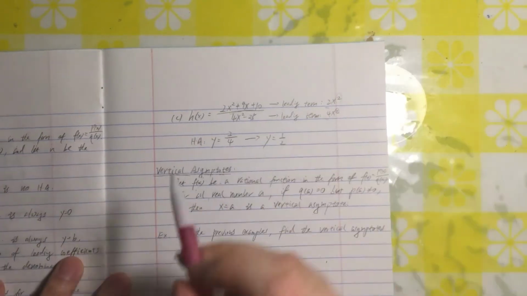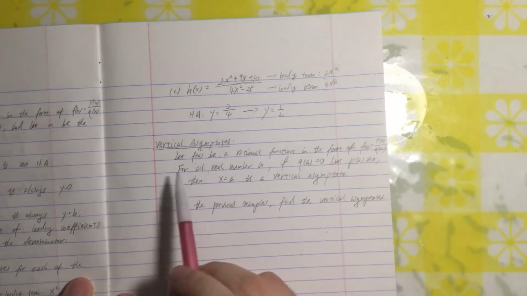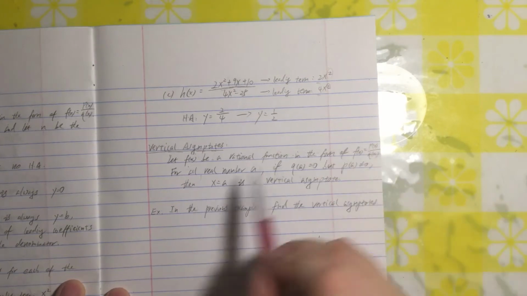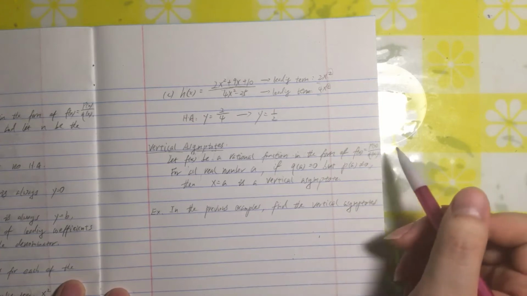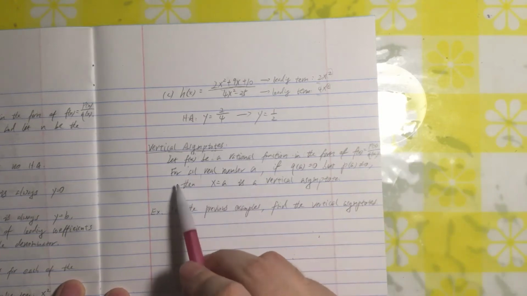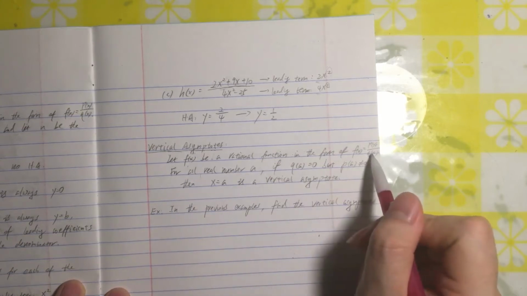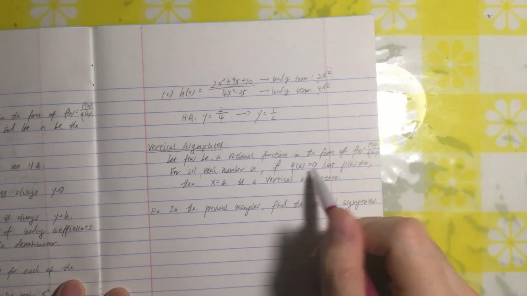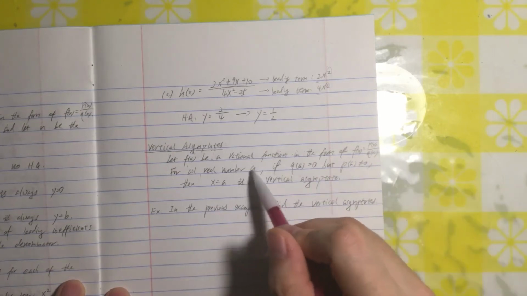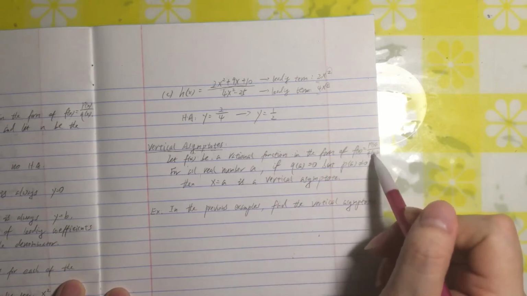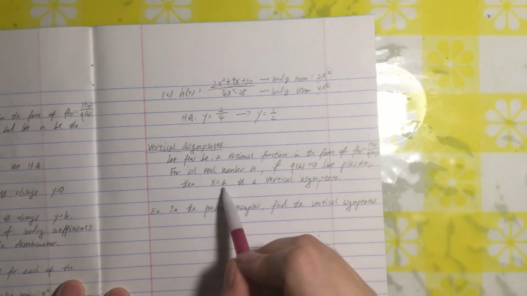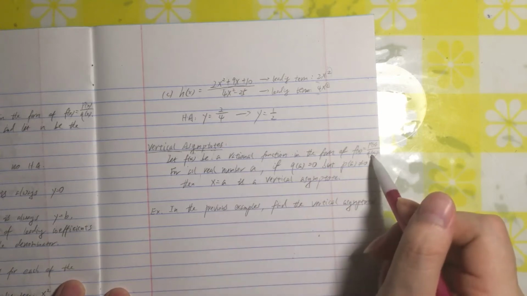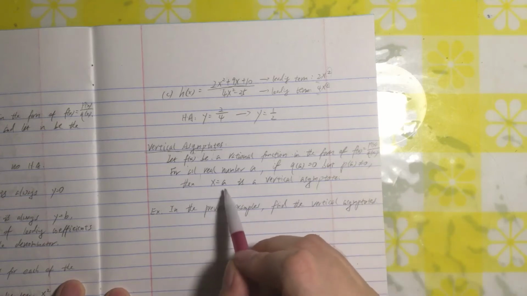Next, let me try to find vertical asymptotes. Here's the rule. Let f of x be a rational function in the form f of x equal to p of x over q of x, where p of x and q of x are both polynomial functions. For a real number a, if q of a is 0, that means if I plug a into the bottom, I get 0, but p of a is not 0, then x equal to a is a vertical asymptote. If a real number a makes the denominator 0 but the numerator not 0, then x equal to a is a vertical asymptote.